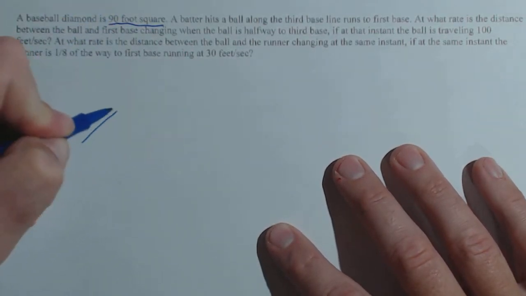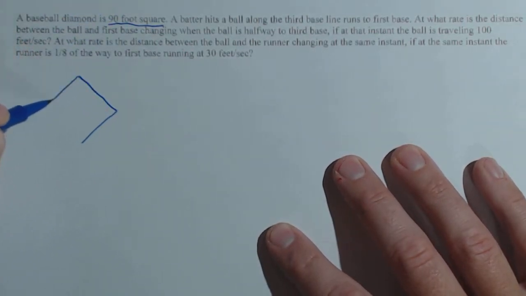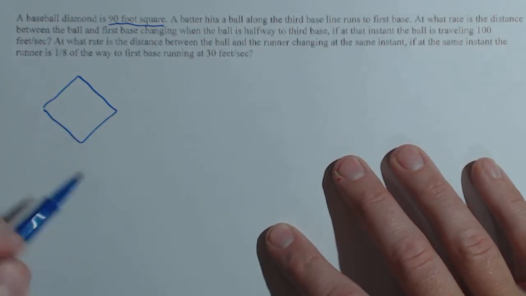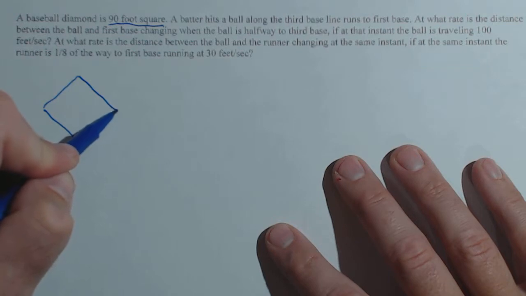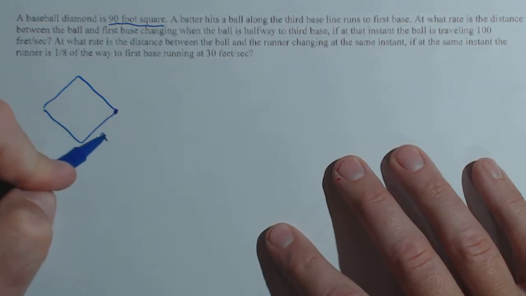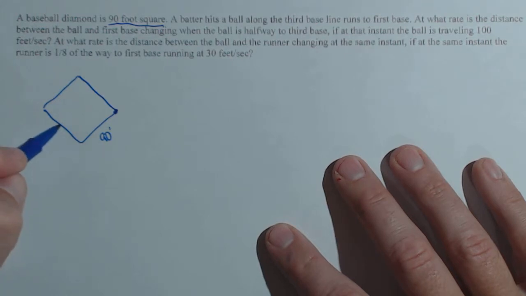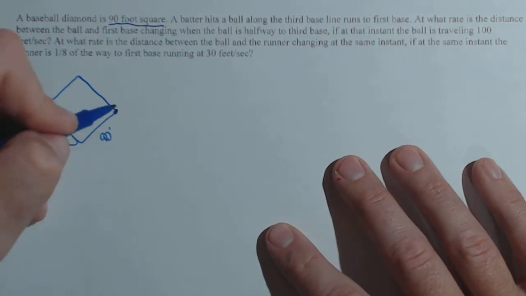Let's start with that. So our baseball diamond is here. And now we need to think about what's changing and what's not. So first base is right here, and it's always going to be a constant 90 feet. Now the ball is moving up the third baseline, so we need to give it a measurement, say x.